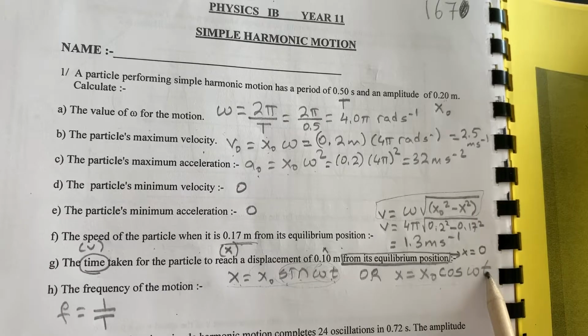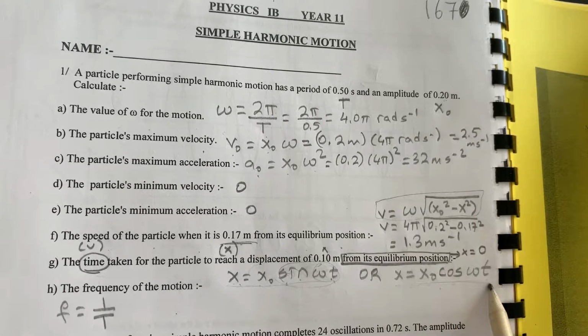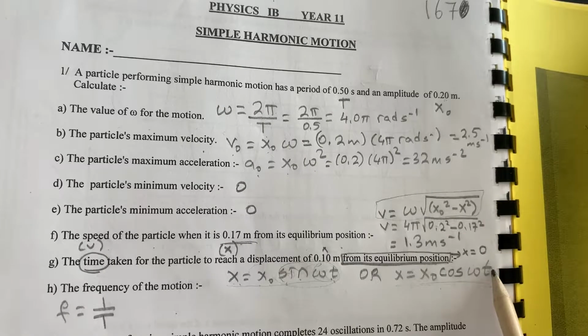I find the time measured using the cosine function from the amplitude. If I substitute 0 for t, that means my starting time t equals 0, and cosine of 0 is 1.